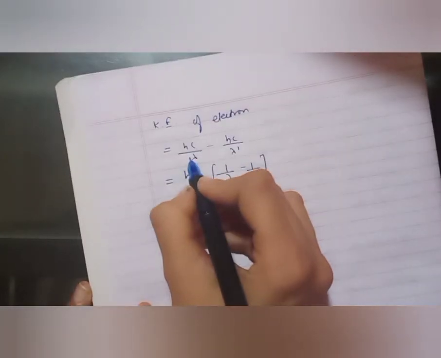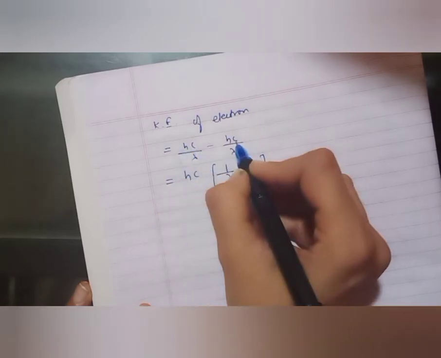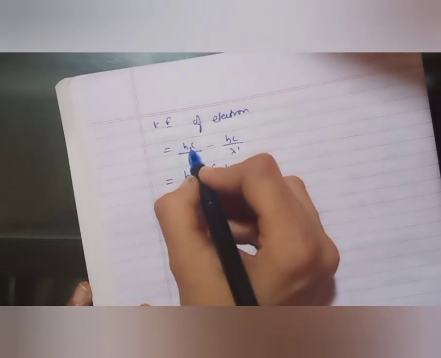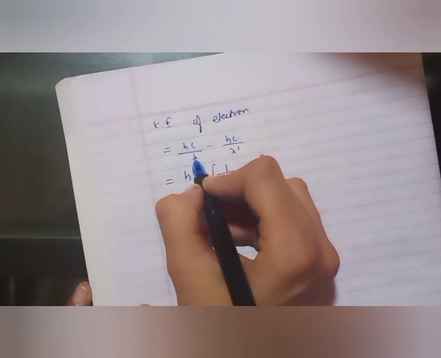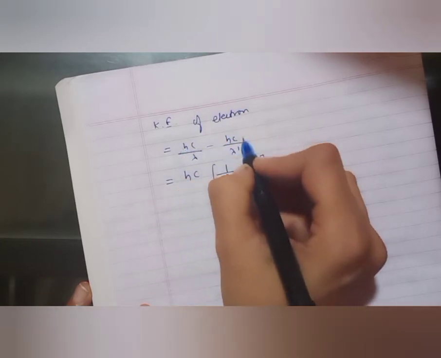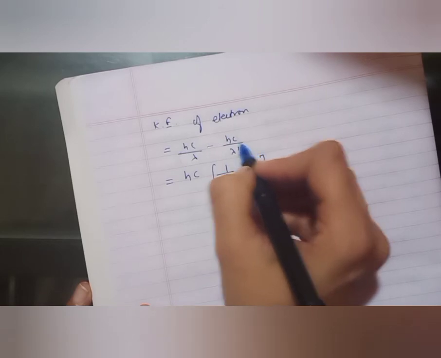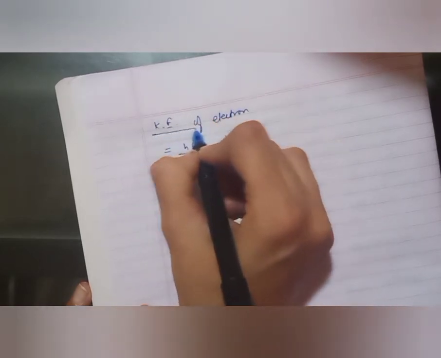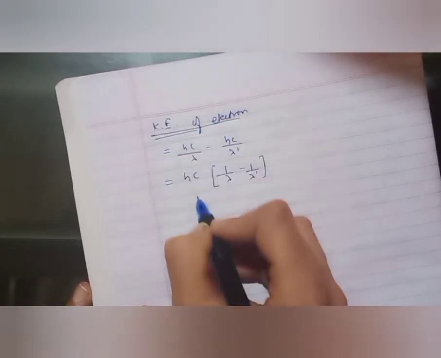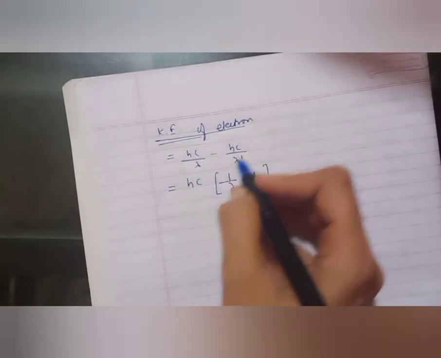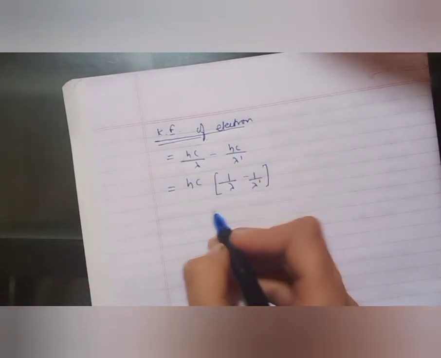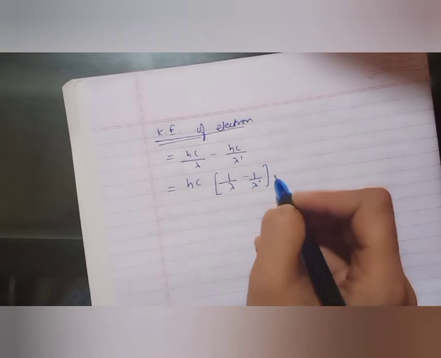This is the energy of the photon, and this is the energy of the scattered photon. When we incident a photon, some of its energy is used by the scattered photon, and the rest of the energy is used by the electron as its kinetic energy. That is how this formula, hc by lambda minus hc upon lambda dash, comes.